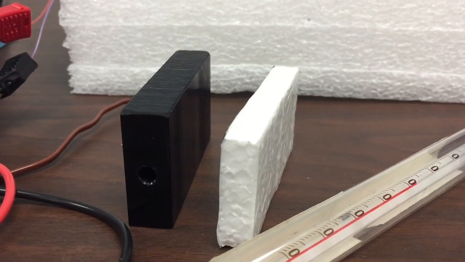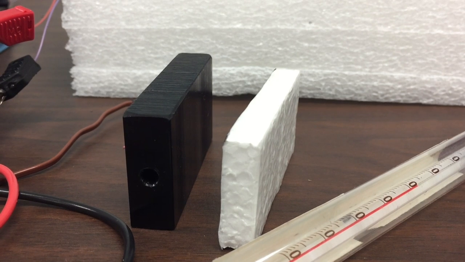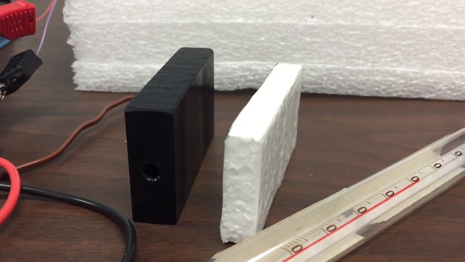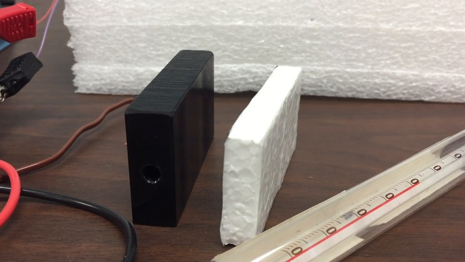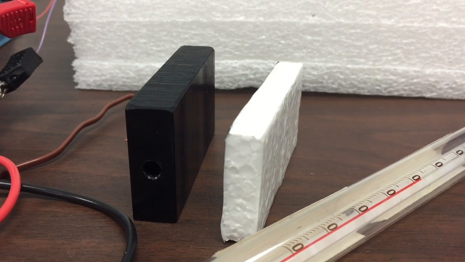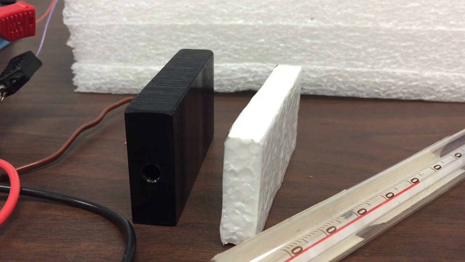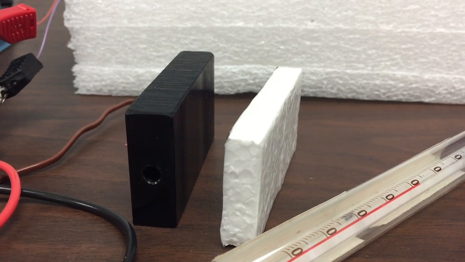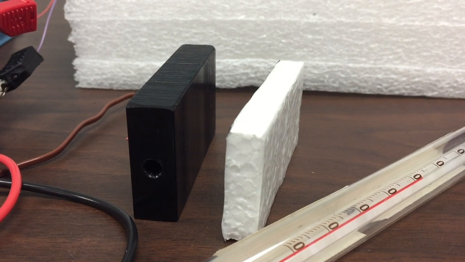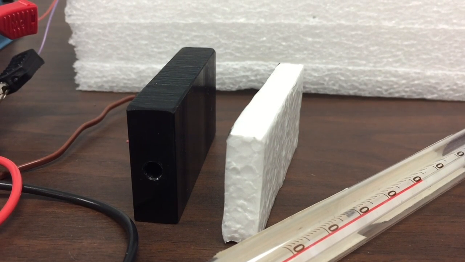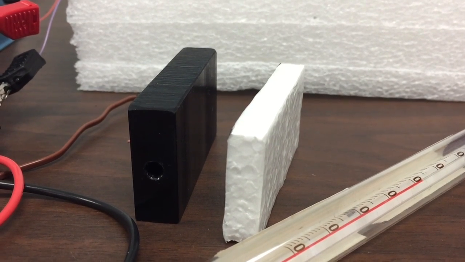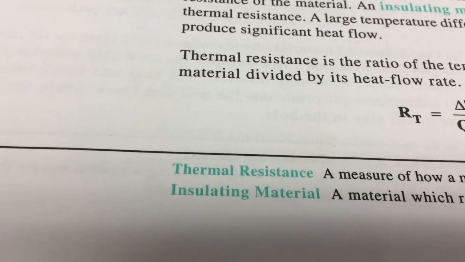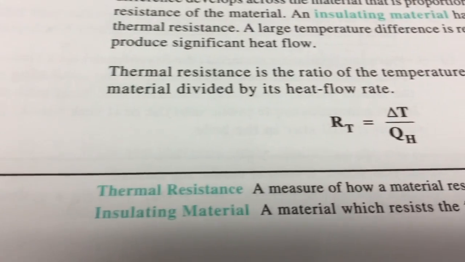Thermal resistance is a measure of how a material resists the flow of heat energy through it. As heat flows through a material, a temperature difference develops across the material that's proportional to the thermal resistance of the material. An insulating material has a high value of thermal resistance. A large temperature difference is required across it to produce a significant heat flow. Thermal resistance is the ratio of the change in temperature divided by the heat flow rate.